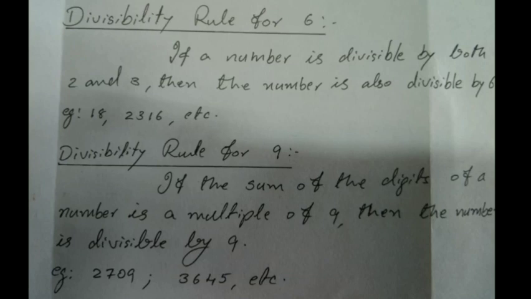That is, 2709 is divisible by 9. Next number also: 3 plus 6 is 9, plus 4 is 13, plus 5 is 18. So 18 is a multiple of 9, so the number is divisible by 9.